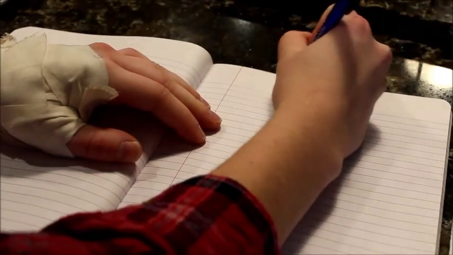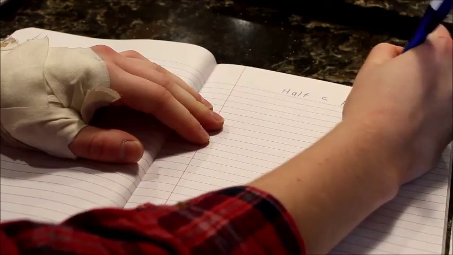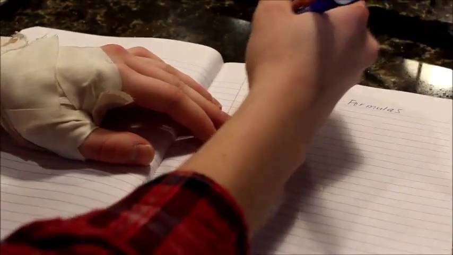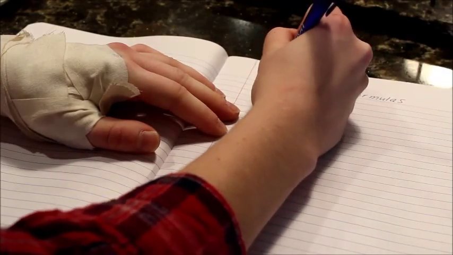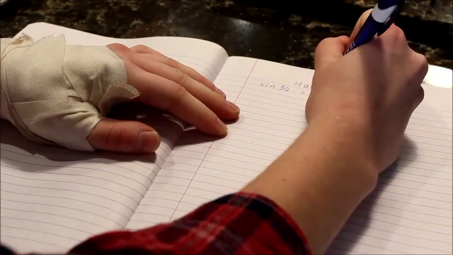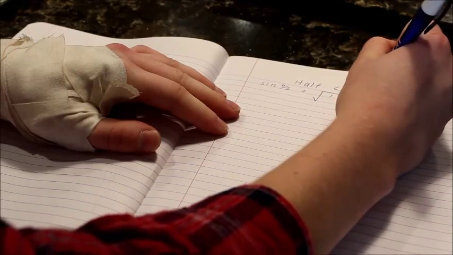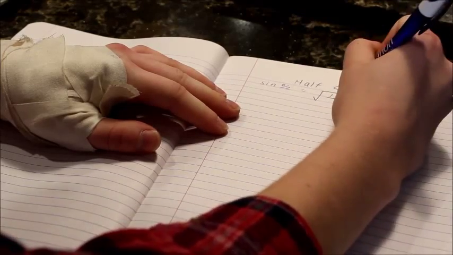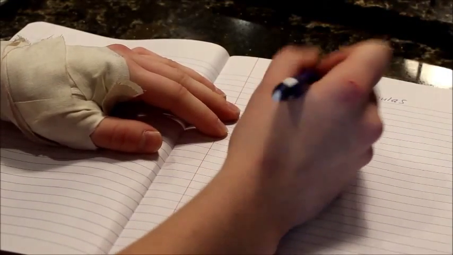Okay, so here's what we need to know. We need to know the half angle formulas. The half angle formula for sine is the square root of 1 minus the cosine all over 2. And that's going to be plus or minus because this depends on what quadrant we're in.